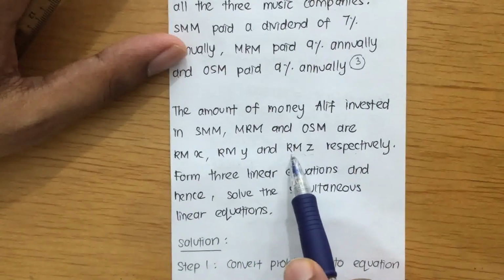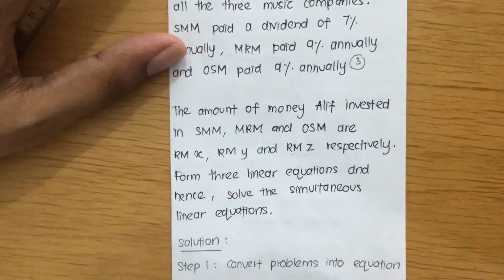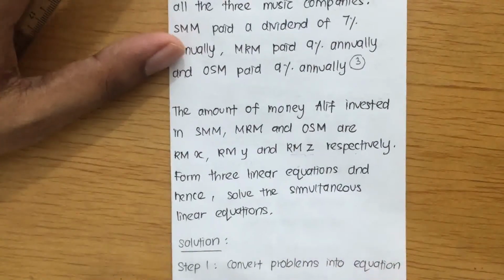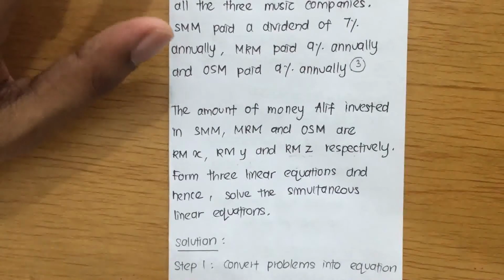RM in this case is the currency guys. RM stands for Ringgit Malaysia. For those international students, RM actually stands for Ringgit Malaysia. It's a currency guys. Please don't get confused.